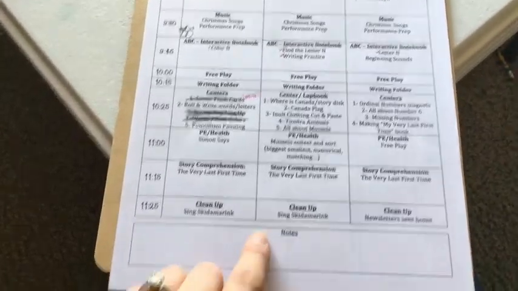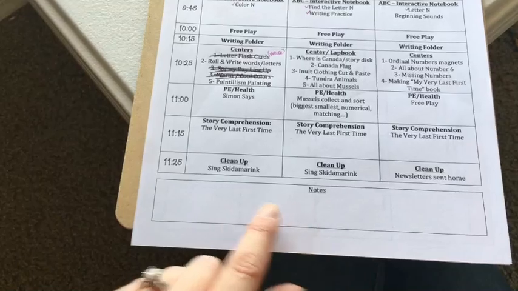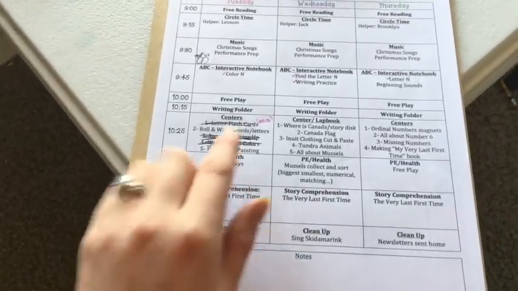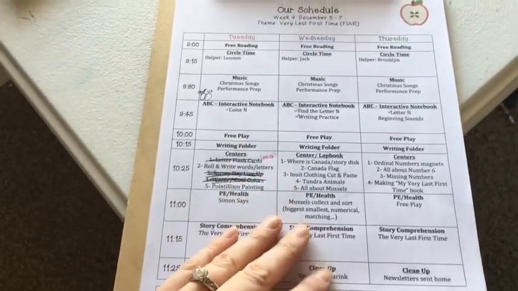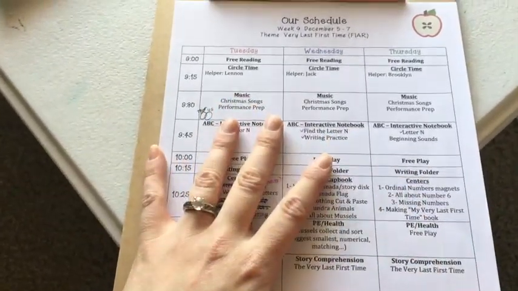And then on the bottom here, I just leave it blank if I have any additional notes. Sometimes I'll put a website of where I want the free printable for something that we did in our centers. So this is a 3-day thing, and this was working really well for a long time.